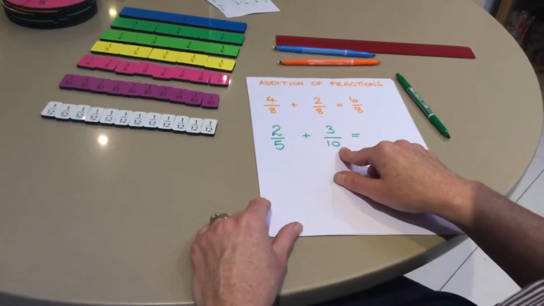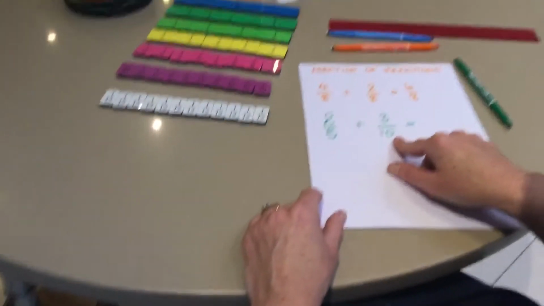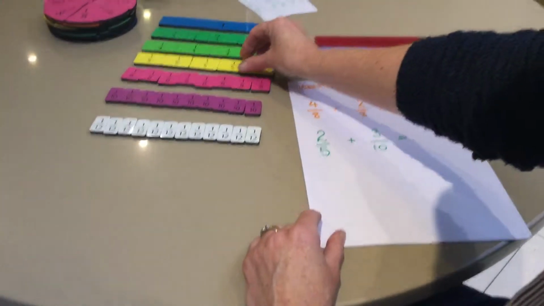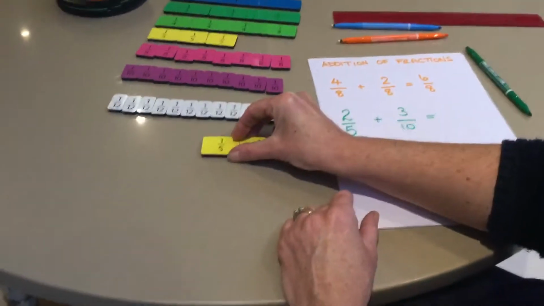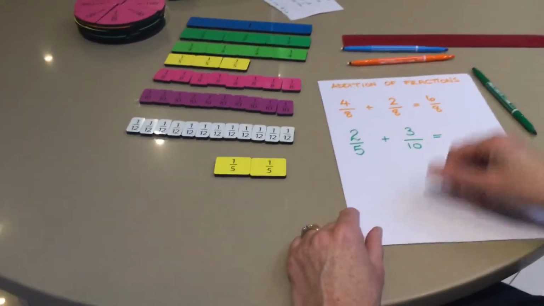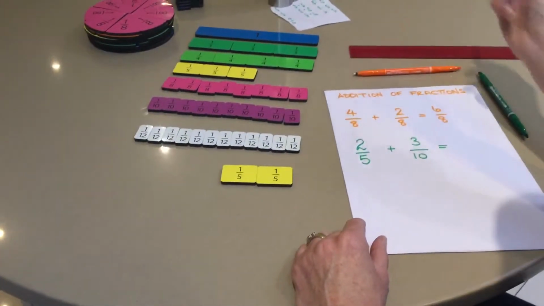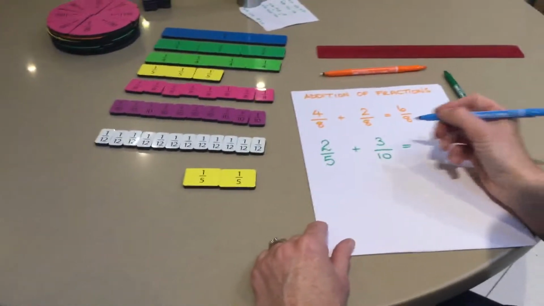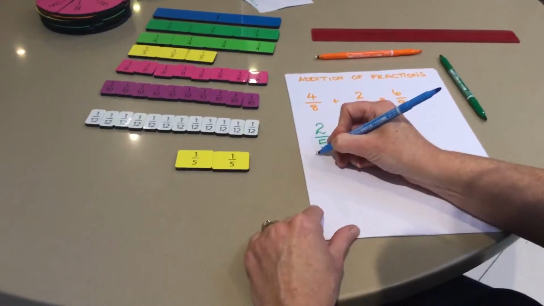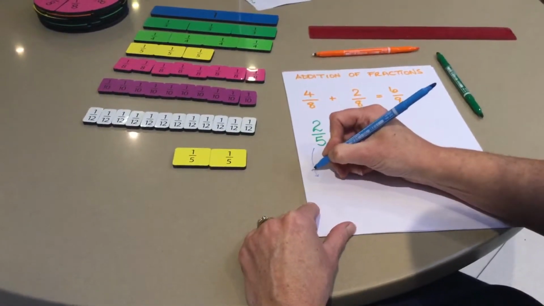So let's do that now. So we start by saying 2/5. How many tenths is that going to be? Well, to turn fifths into tenths, we would have to multiply by 2.